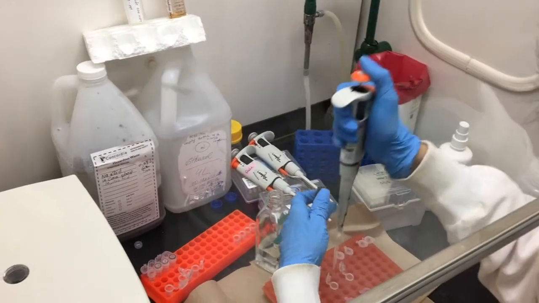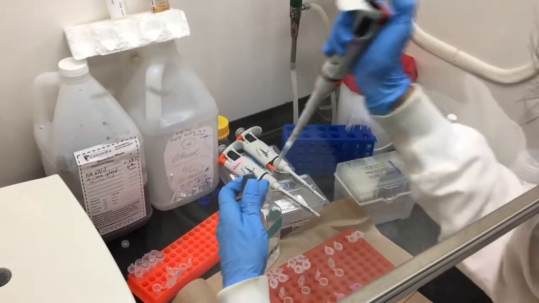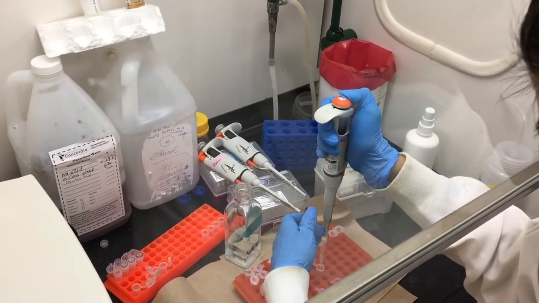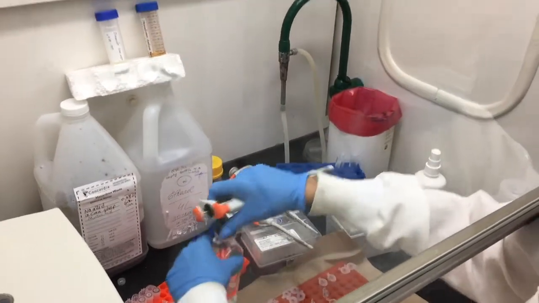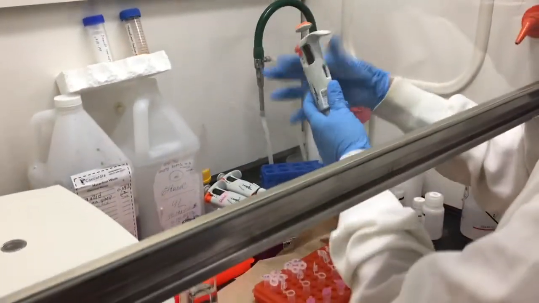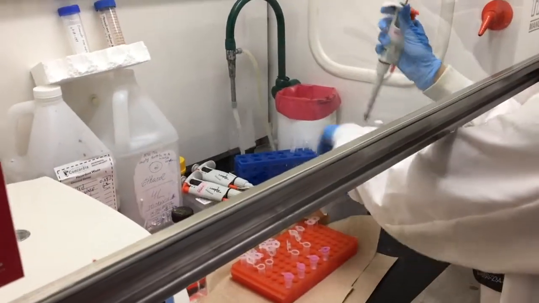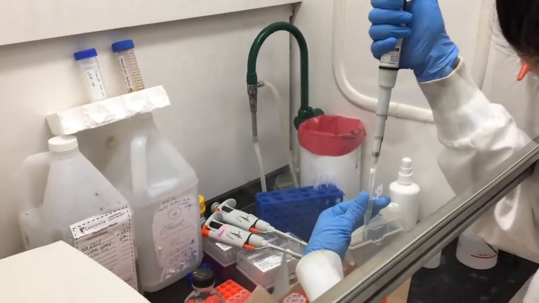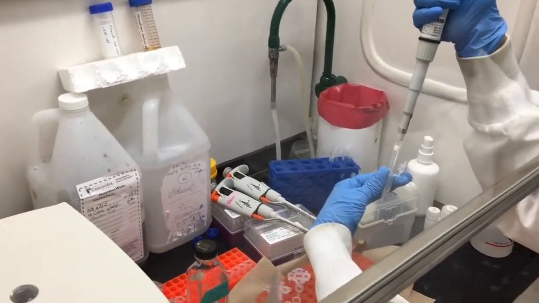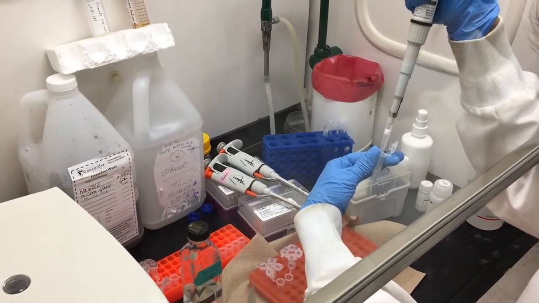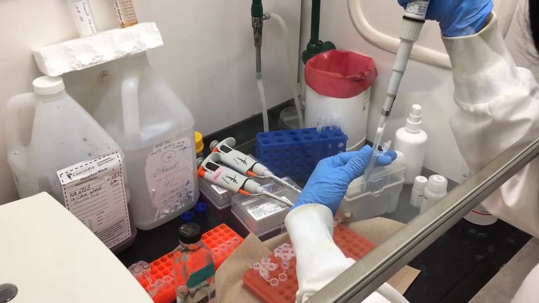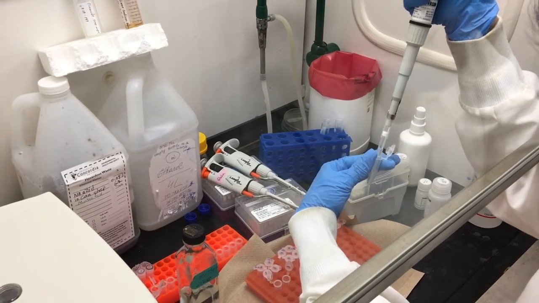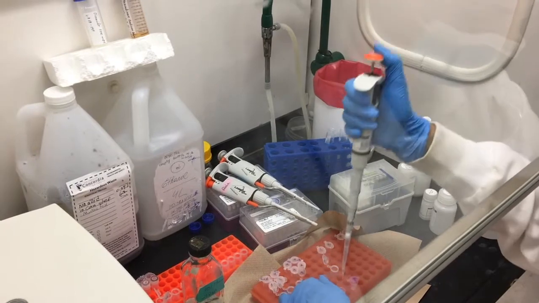We then add 1 volume of 70% ethanol to each sample. Then mix well by pipetting up and down. This mixture will bind to the RNeasy spin column.